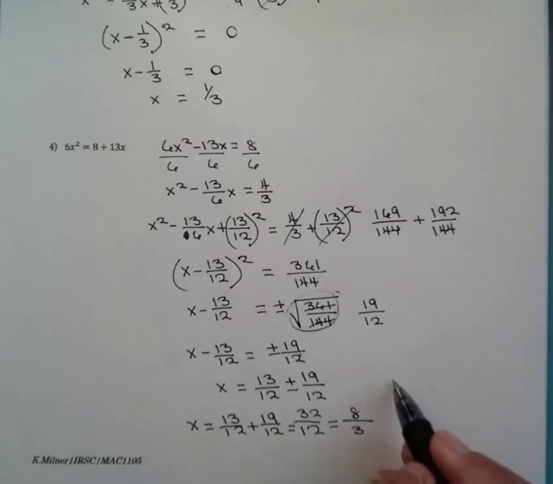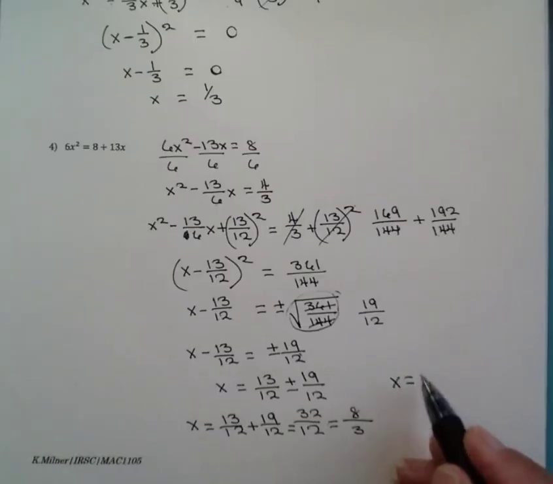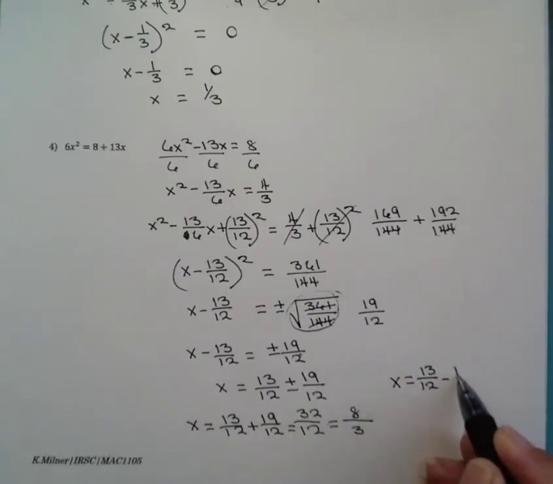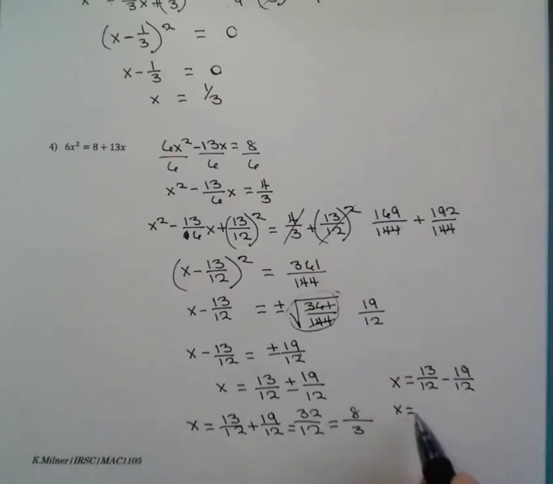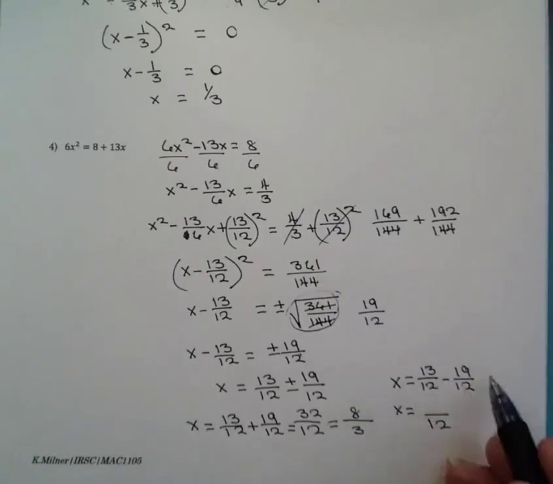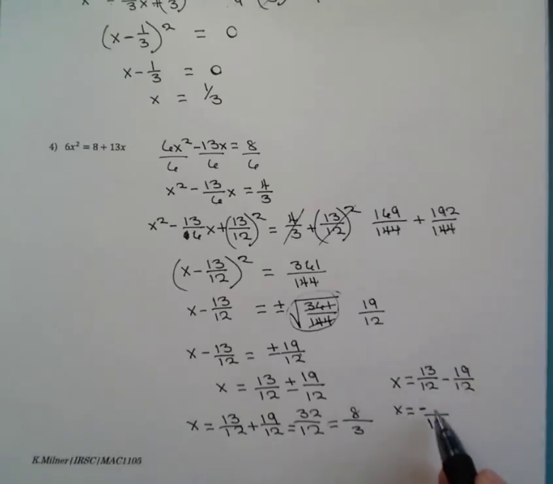Okay, let's do the other one. X is this time equal to 13/12 minus 19/12. Well, that means X is going to equal, over this denominator of 12, 13 minus 19, which is going to be negative 6. And that reduces as well to a negative 1/2. So my two solutions are 8/3 and negative 1/2.